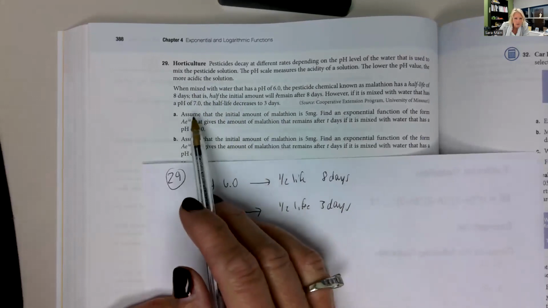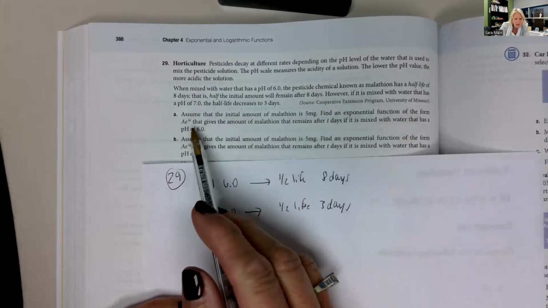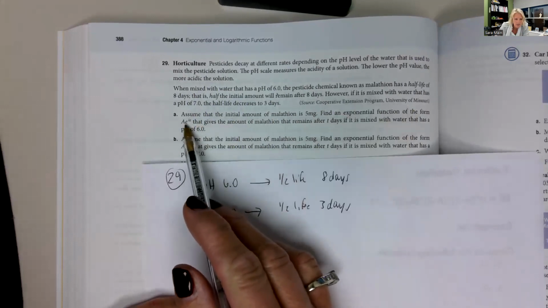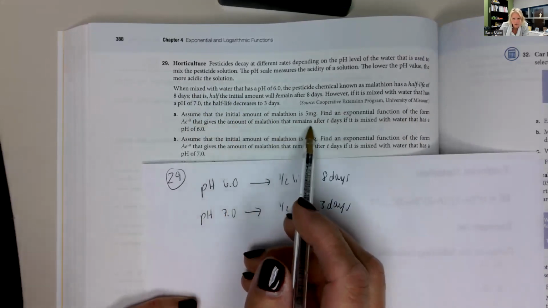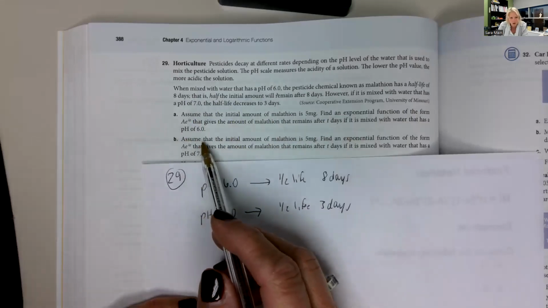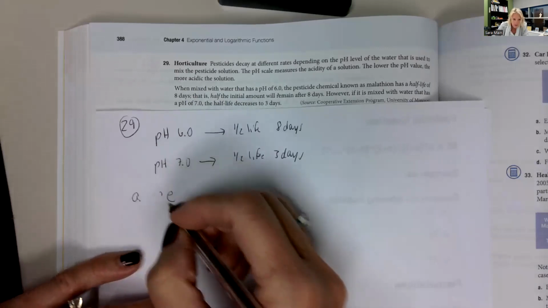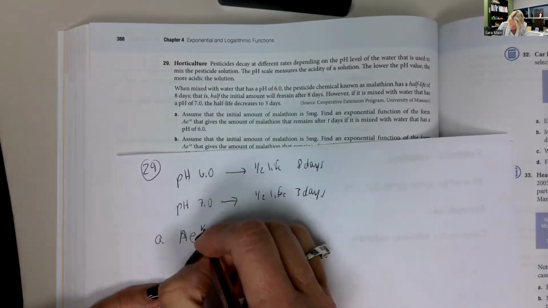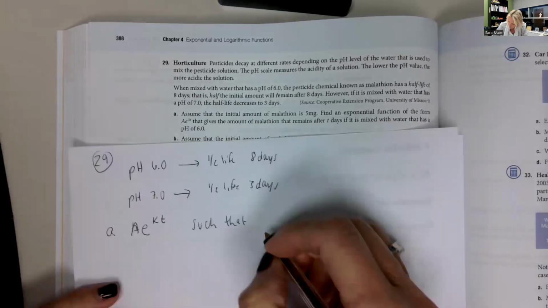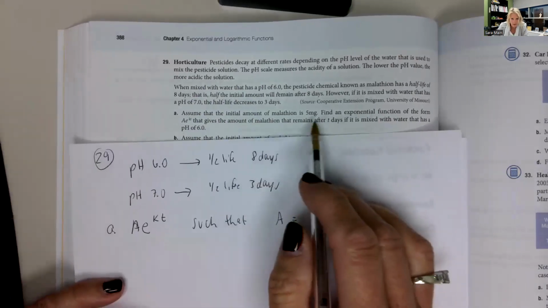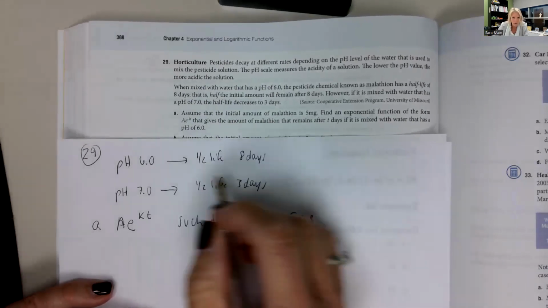Okay, so part A says assume that the initial amount of malathion is 5 milligrams. Find an exponential function of the form A equals A times e to the kt that gives the amount of malathion that remains after t days if it is mixed with water that has a pH of 6.0. So part A is we want to come up with this function such that A, our starting value, is 5 milligrams. And it's for the 6.0.